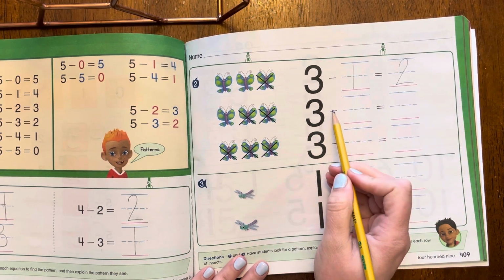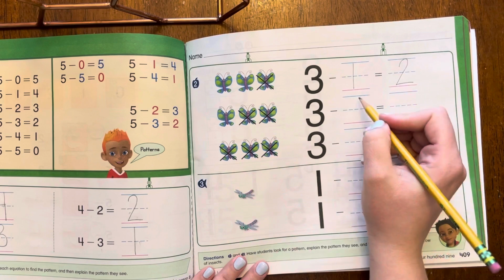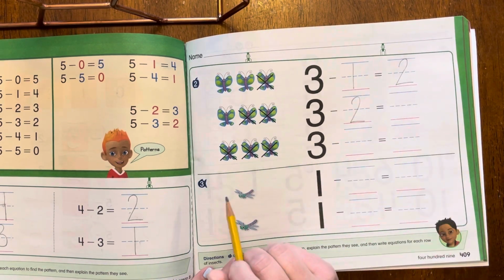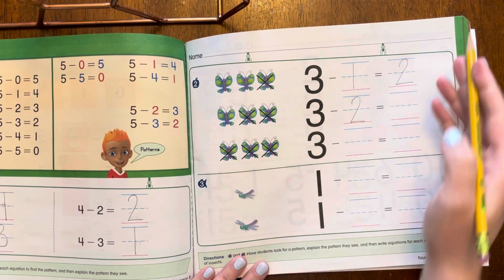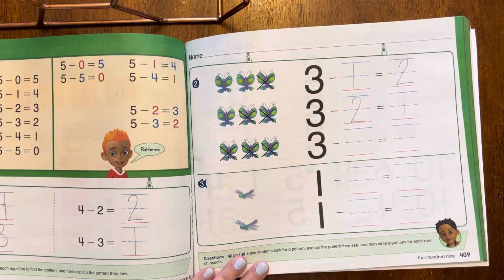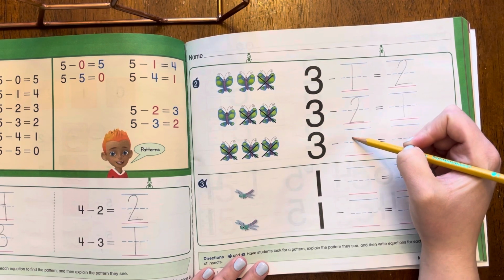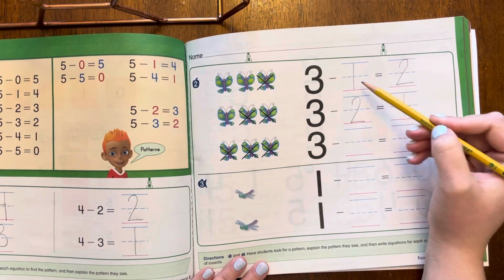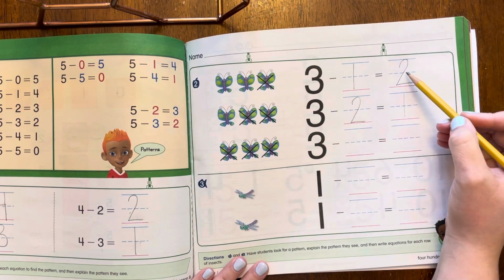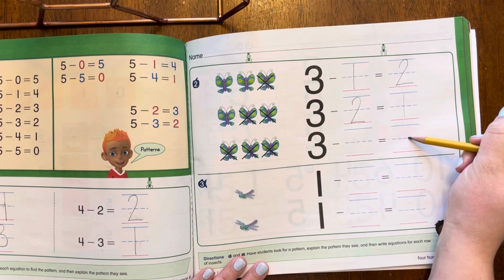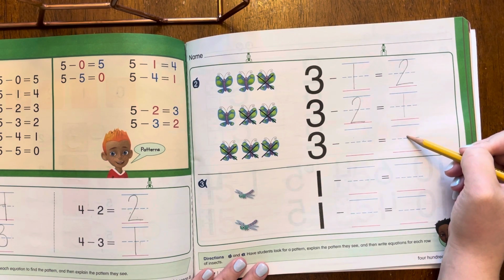Now we have this one. 3 take away, how many did we take away? 1, 2. Take away 2. 3 take away 2 equals how many left over? 1 of them. 1 is left over. So now I'm seeing that pattern again where it's going 1, 2, and what do you think this one could be? Let's just make a guess. If we're following the pattern, 1, 2, 3, and then let's look at this pattern. 2, 1, what could that be? Let's make a guess. 2, 1, we're going backwards.